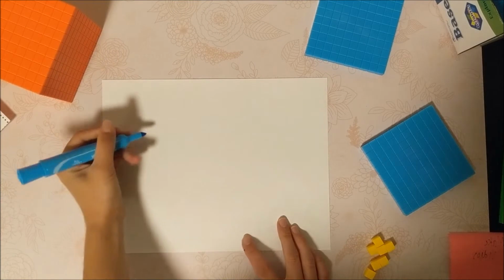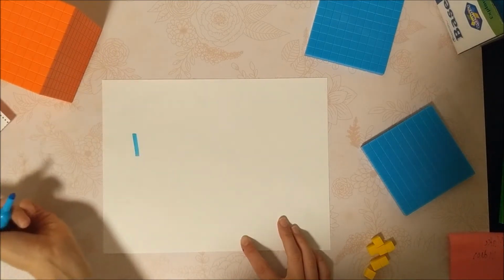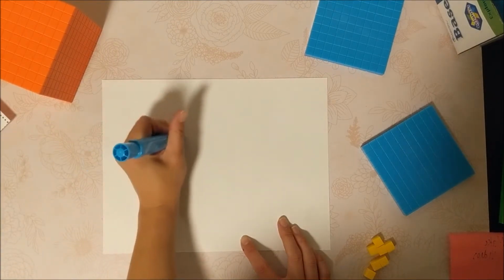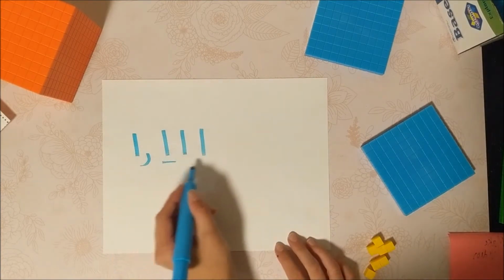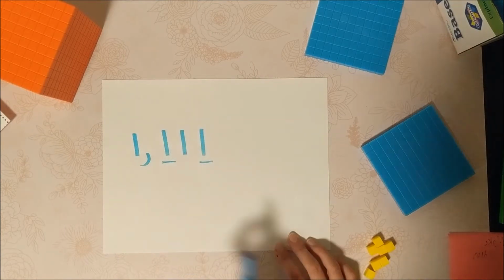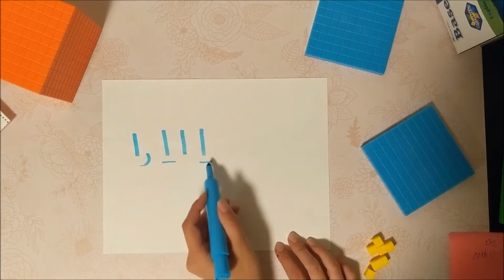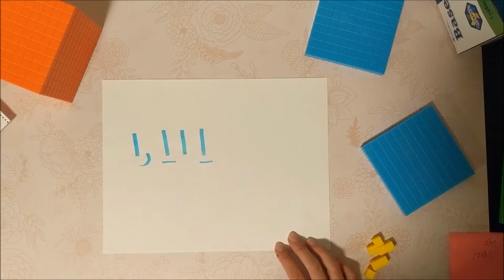We're going to talk about place value and how different digits compare to one another. For example, you might see a number like 1,111, and the question might ask you, how does this one compare to that one? This one is worth how many times more than that one? Well, to do that, all you have to do is know your place value.